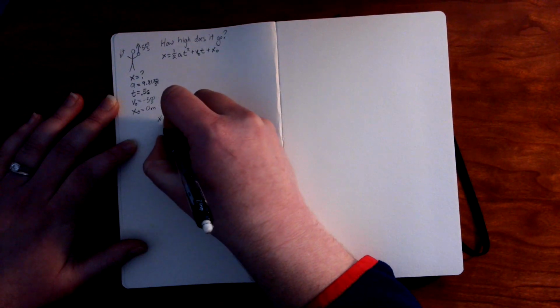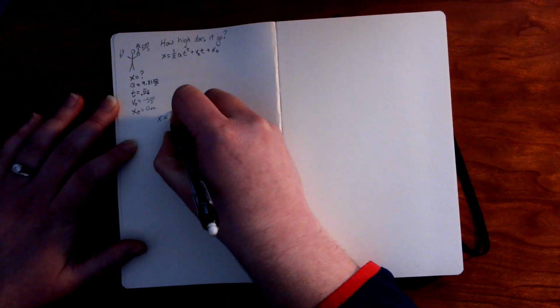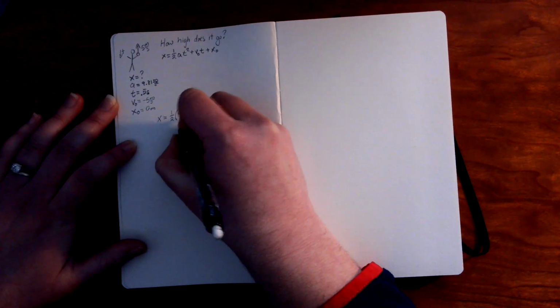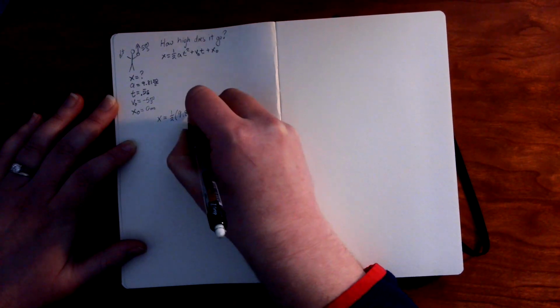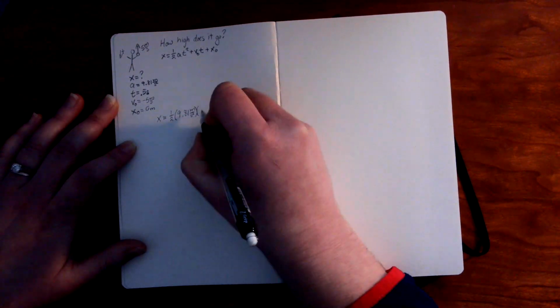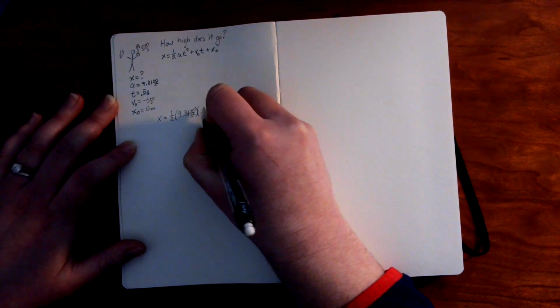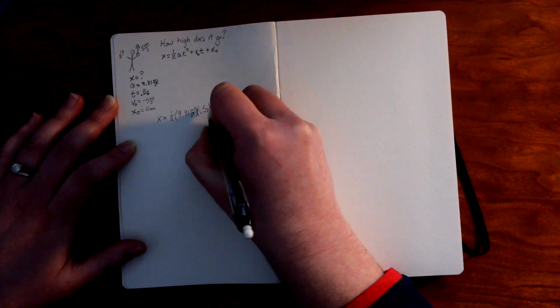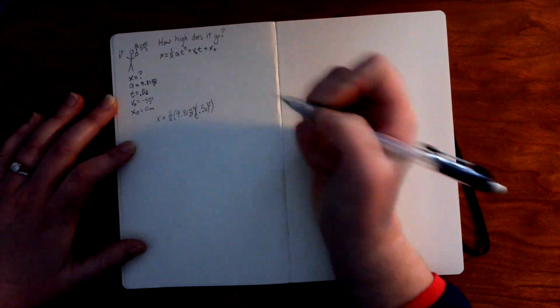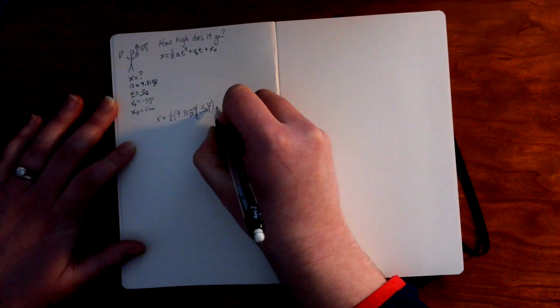So we've got x, because that's what we want to know, 1/2 times our acceleration, which is 9.81 meters per second squared. Now we put in our time, which is 1/2 a second. And we're going to square that. Don't forget that it's just the time that is squared.